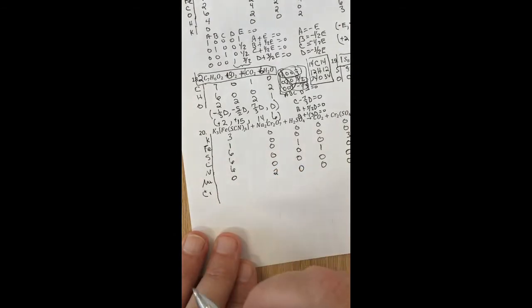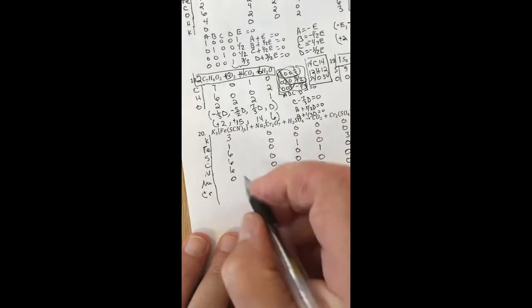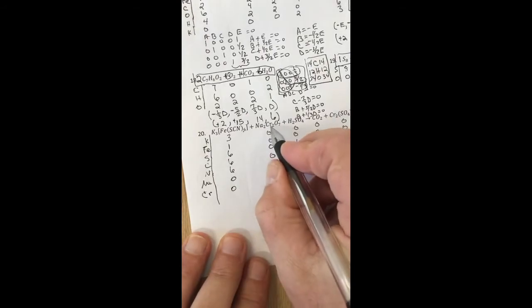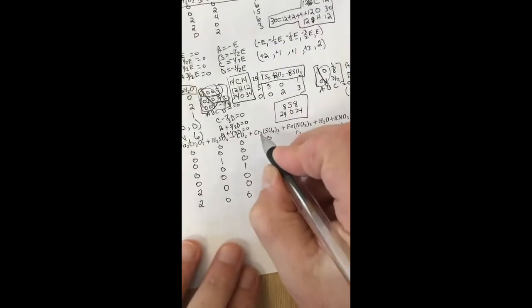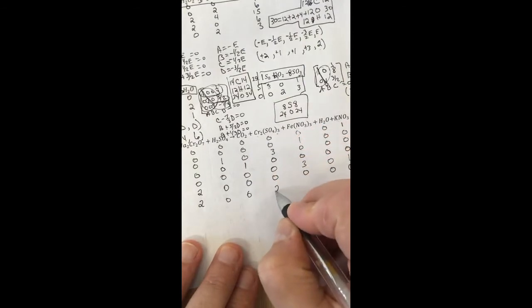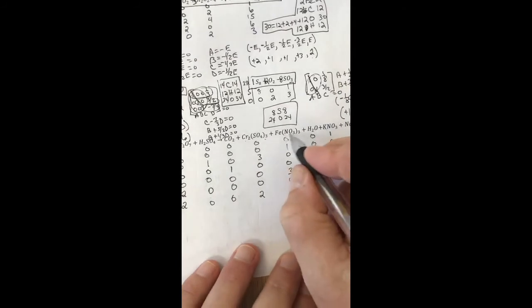Cr, I don't know what Cr is, chromium or something like that. None there, but there's 2 of them. 0, 0. There's 2 of them. 0, 0, 0, 0.